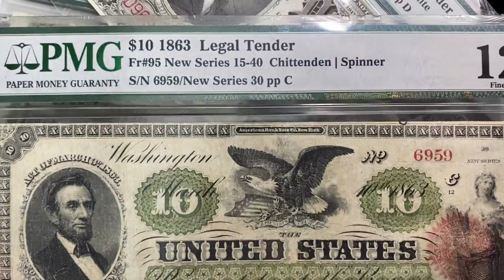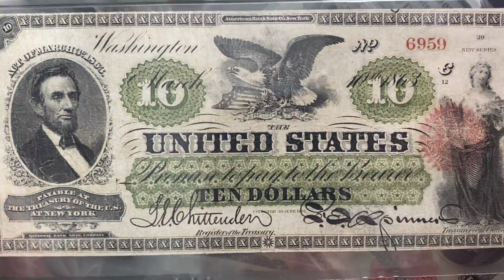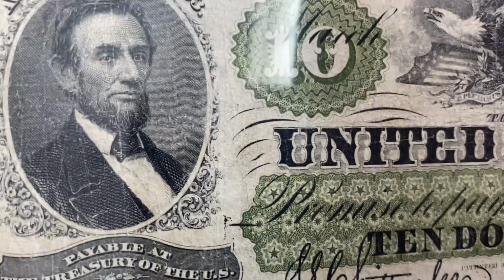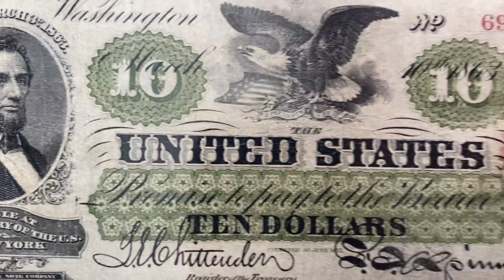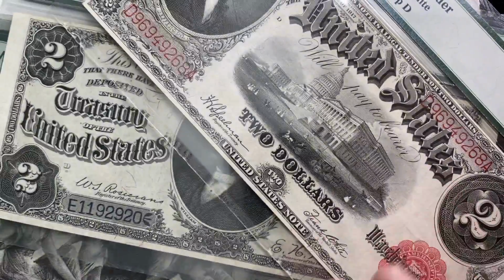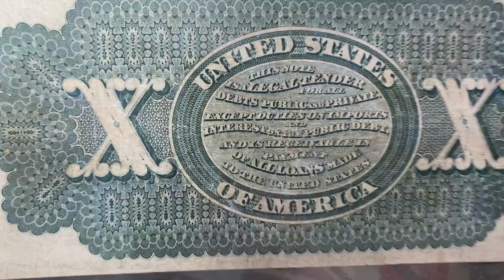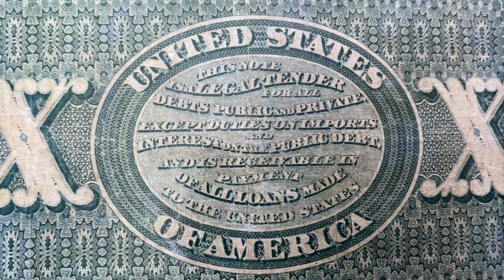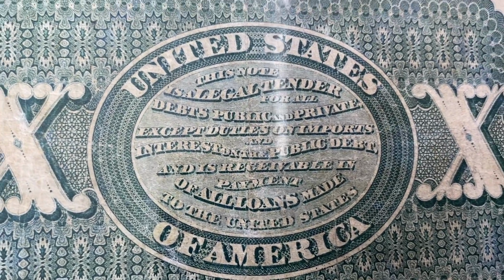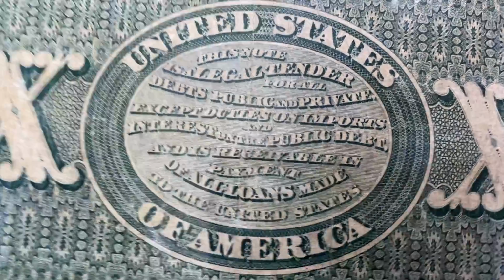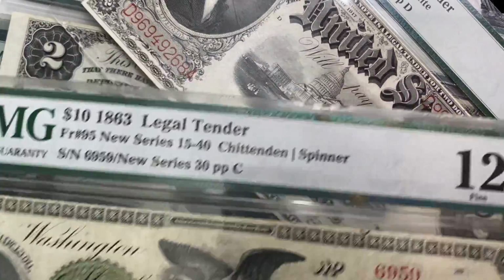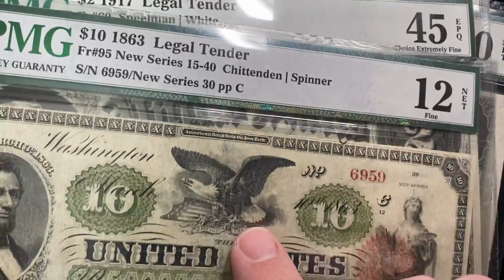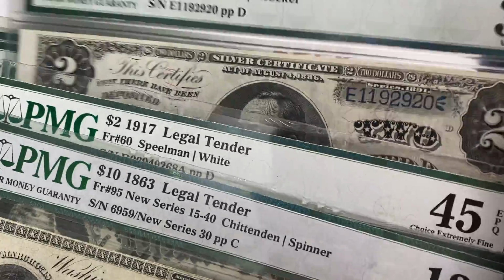This is a note from 1863 called a legal tender note. Legal tender notes are debt instruments. So payable at the Treasury of the U.S. at New York. There's Honest Abe on there. And these notes are where we get the term greenback from originally. But if you look at them, a lot of times they actually had the legalese on the back. So when you're going through the different types of notes you have, you can always take the time to read the legalese on the back about public debts, private and legal tender, and all this stuff. So a legal tender note is just a debt instrument. And those series started in the Civil War in the 1860s and continued on through the 1960s, so 100 years.